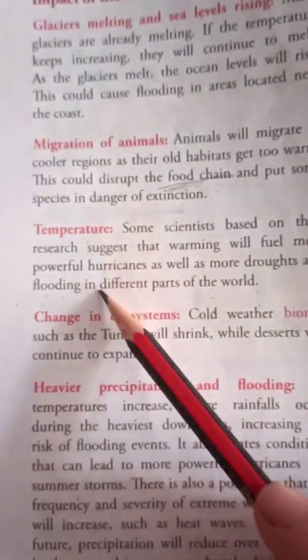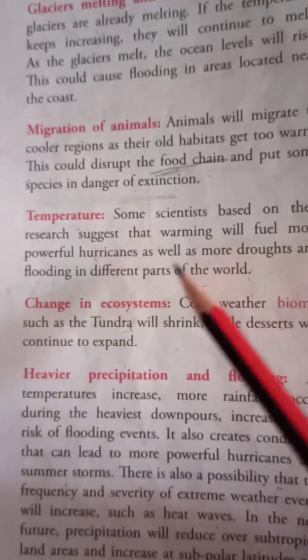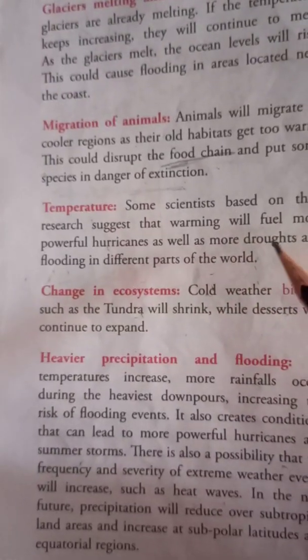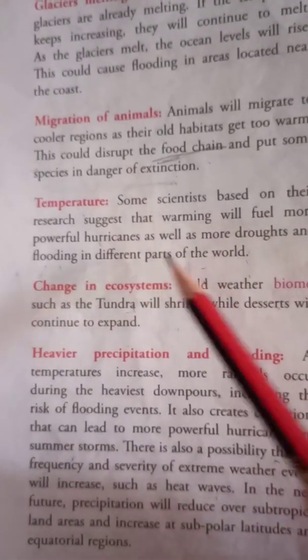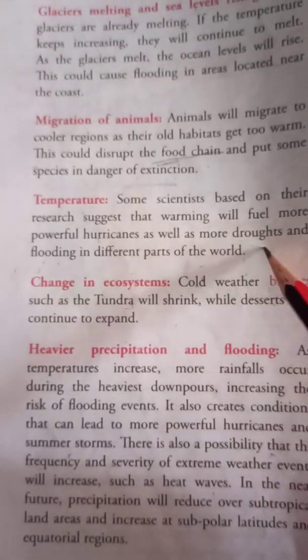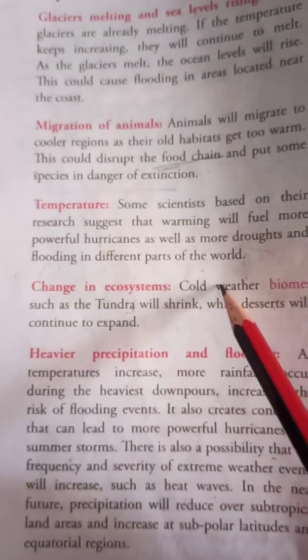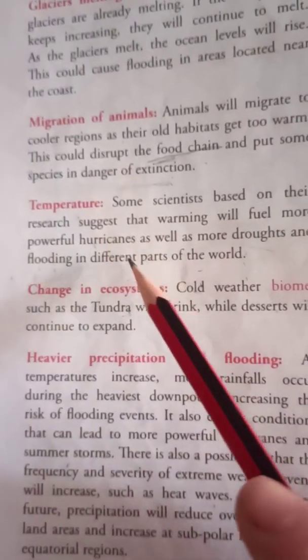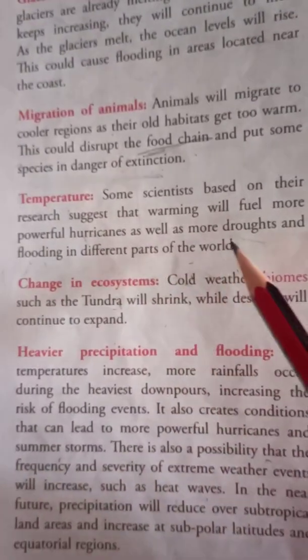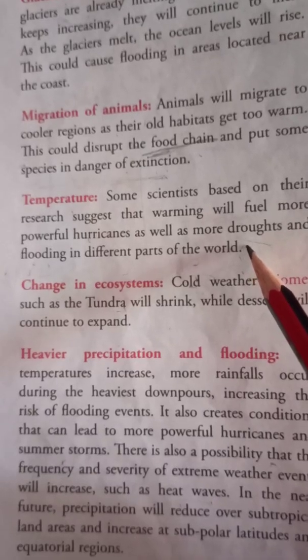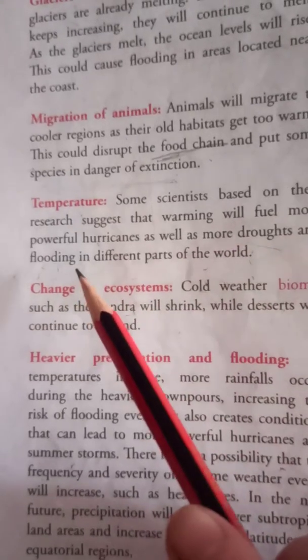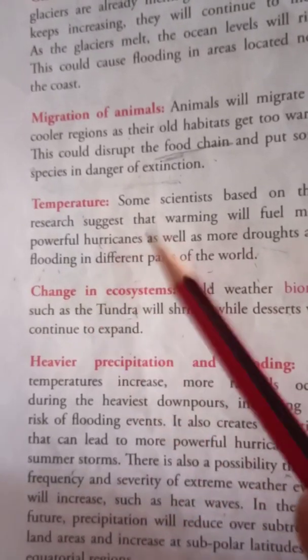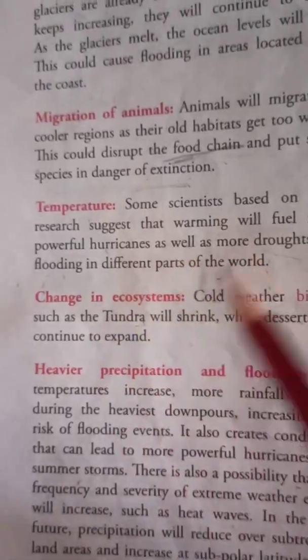Scientists suggest that warming will fuel more powerful hurricanes as well as more droughts. Drought is a dry condition, and there will also be flooding in different parts of the world. If the temperature keeps rising on the earth, there will be powerful hurricanes and droughts, dry conditions on the earth, and flooding also, excessive water around.